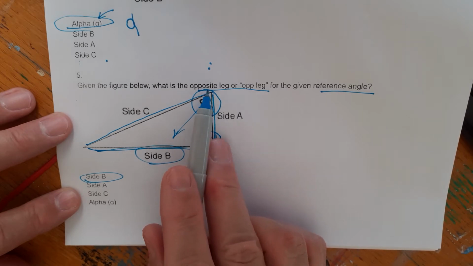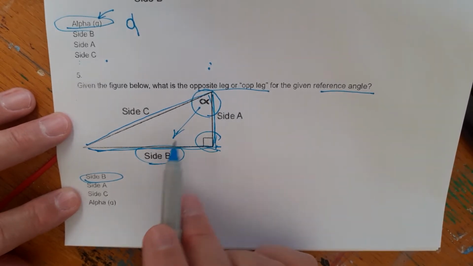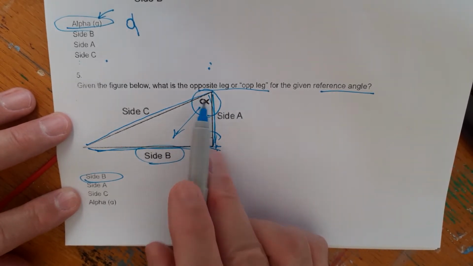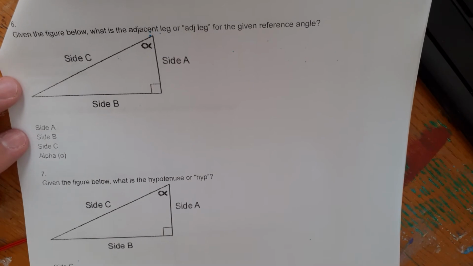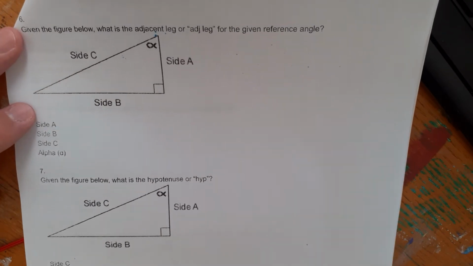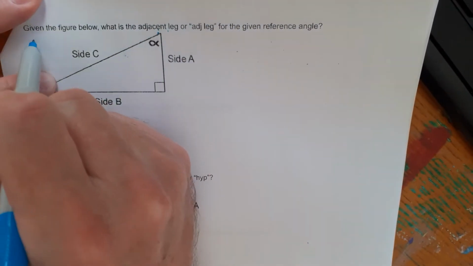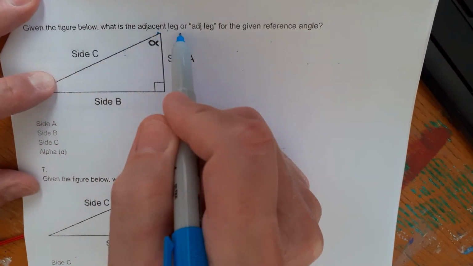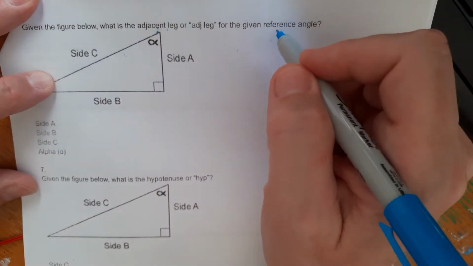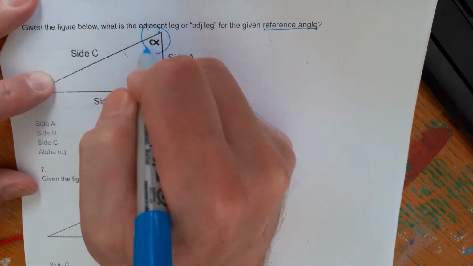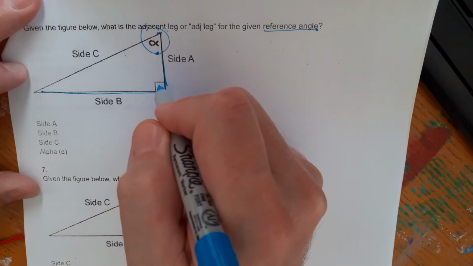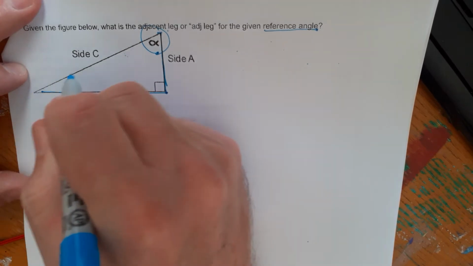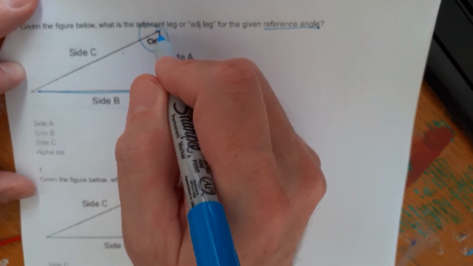Big news here is that the op leg shifts depending on where the reference angle is. They ask us where's the op leg after moving the reference angle. Now, I bet they're going to ask us where is the adj leg. All right, so given the figure below, what's the adjacent leg or adj leg for the given reference angle? The reference angle is this one. It's been moved. It's a leg, two legs, like a human, attached to the largest angle. Not that side, that's the hypotenuse, it's not a leg.